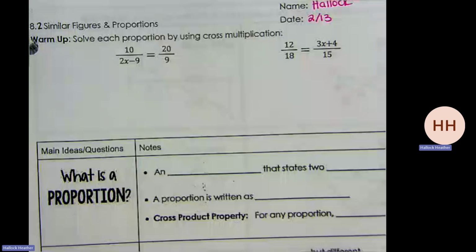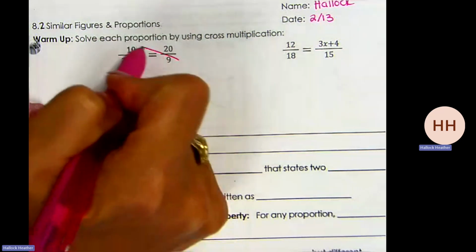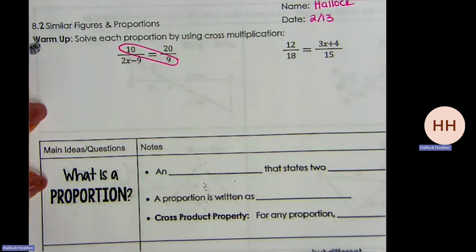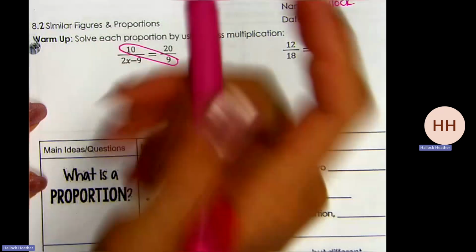Multiply. Because there's an equal sign right in the middle and there's a fraction on each side, we are going to cross multiply, which looks like a butterfly. Some of you might notice it looks like a butterfly because this is probably how your elementary school teacher taught you how to do it. You're making a butterfly using cross multiplication. So I'm going to do 10 times 9.